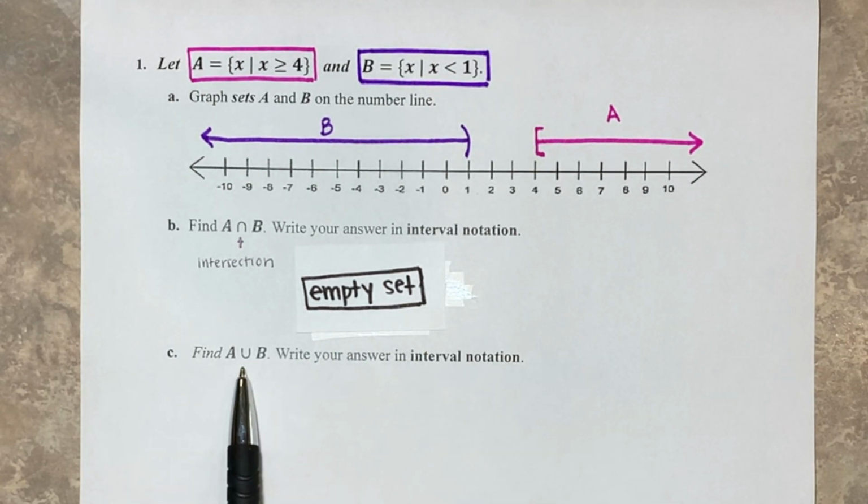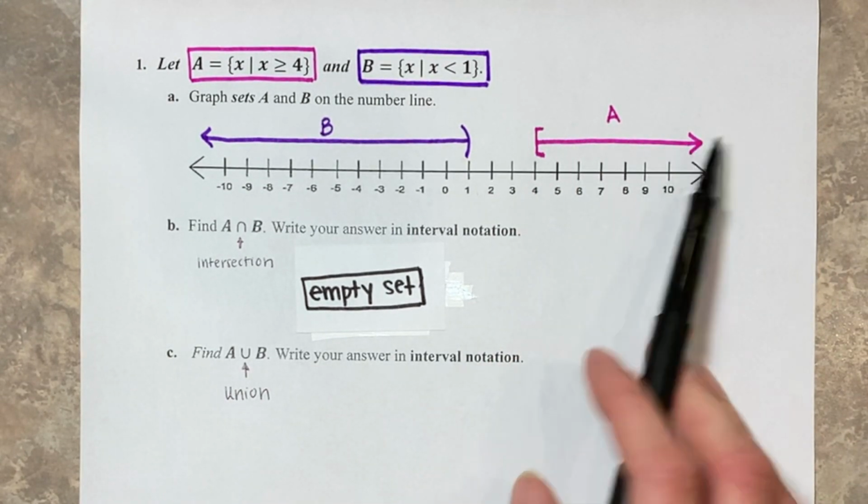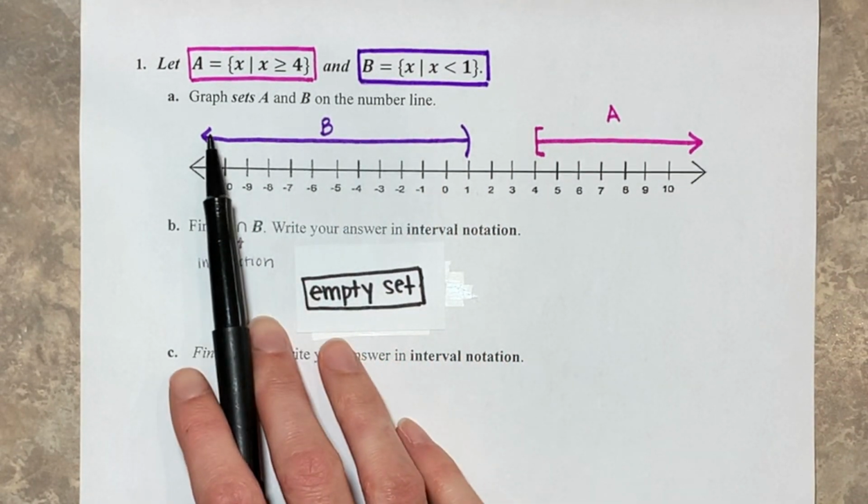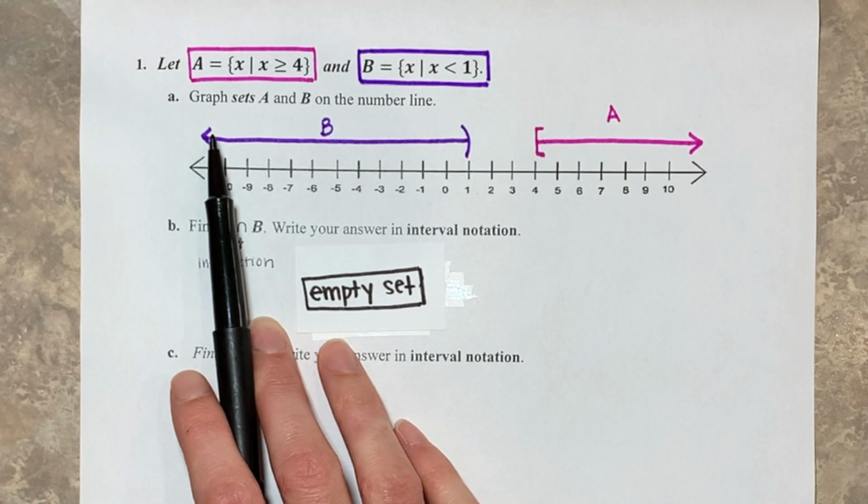Next, we see this symbol here. So that means we're supposed to find the union of the two sets. Remember, if you're asked to find the union, you're just supposed to list all of the elements in set A, as well as all of the elements in set B, as well as any elements they have in common.